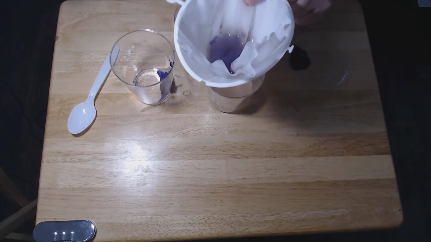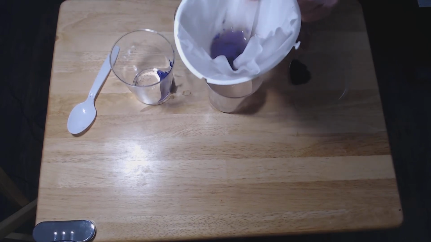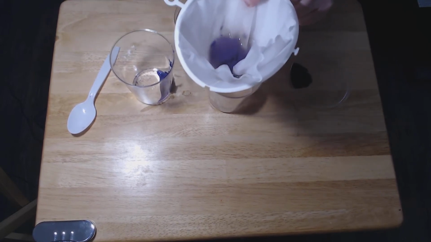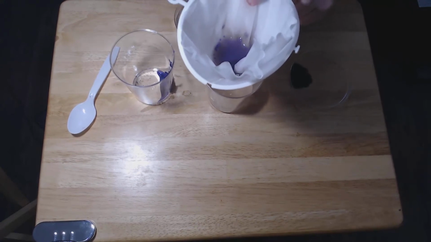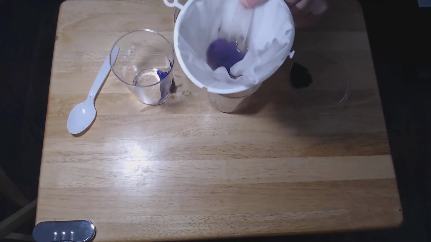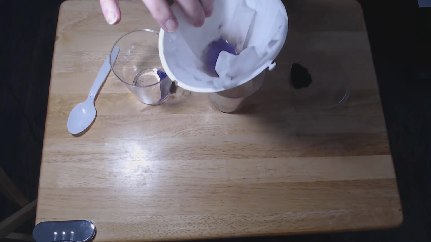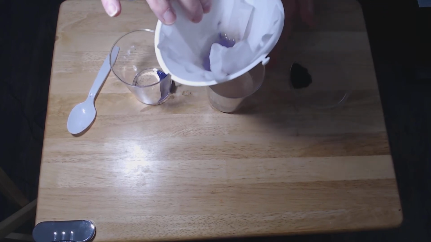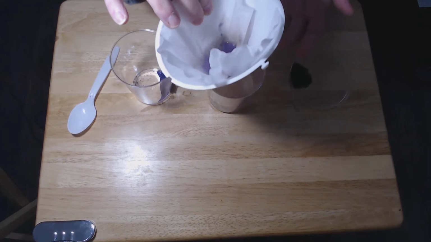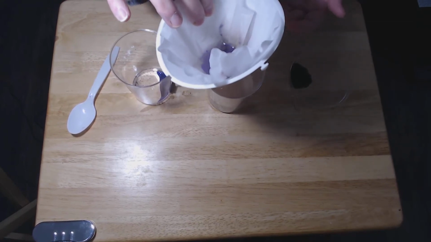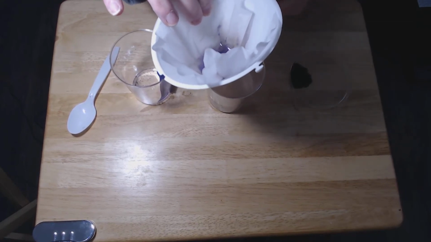What I'm going to end up with is the iron in the dish. I'm going to end up with the salt in the water, and I'm going to end up with the sand in the coffee filter. Now, the salt is mixed with the water. We have created a mixture of salt water.